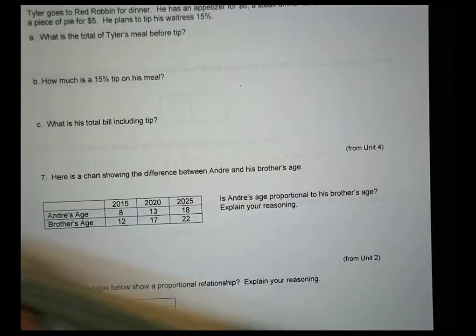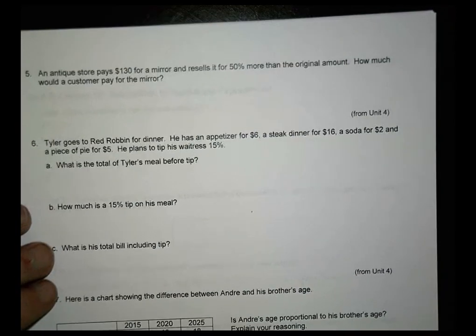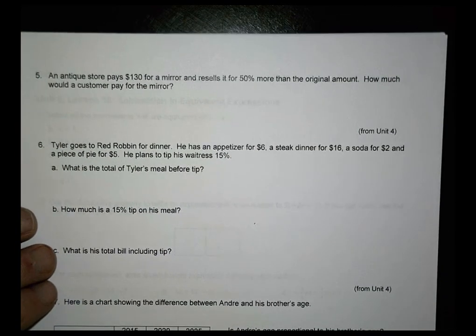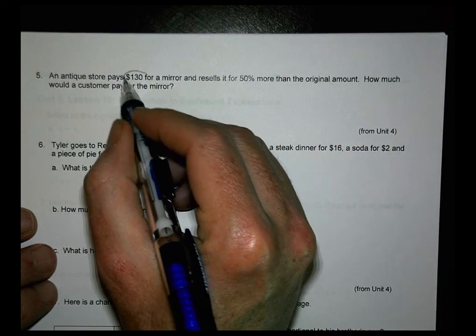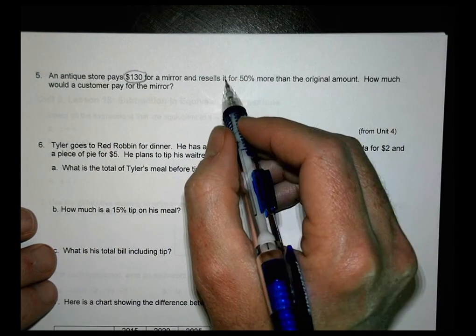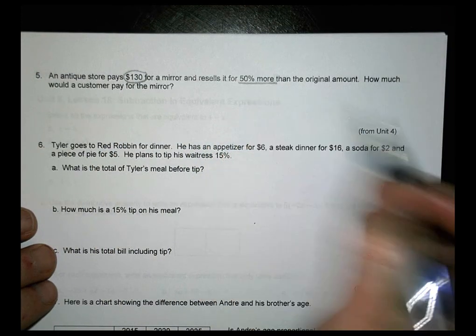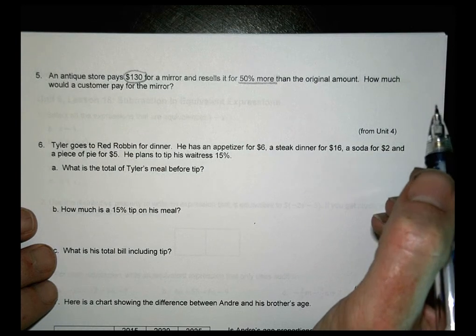Let's look at the back side. All right, these are our review questions. An antique store pays $130 for a mirror, and it resells it for 50% more than the original amount. How much would they pay?